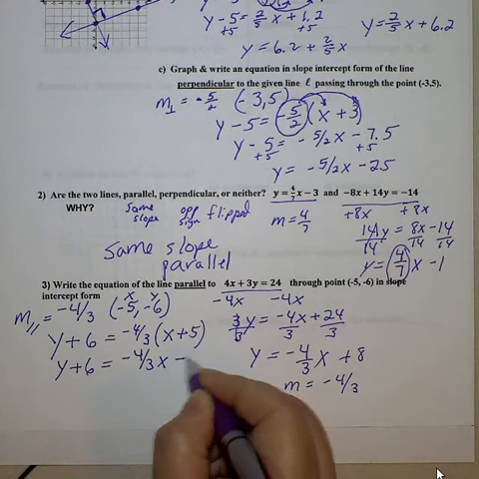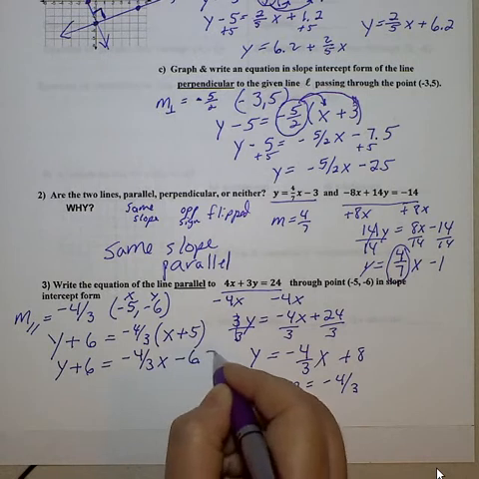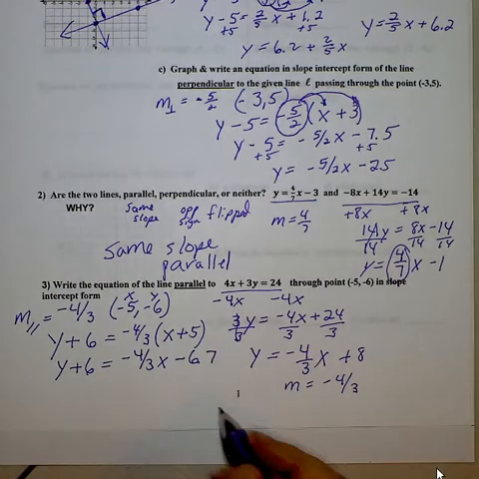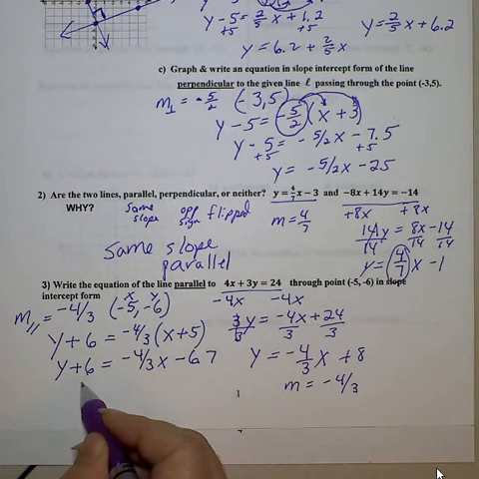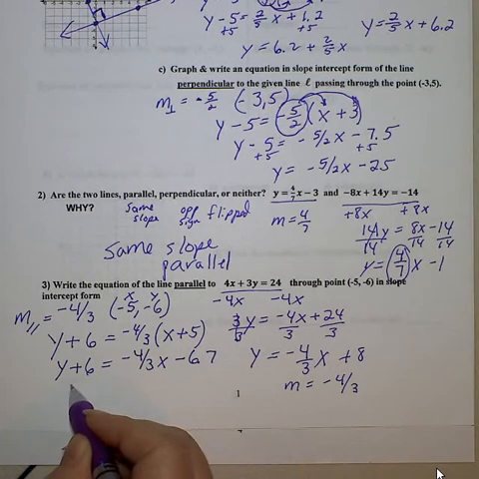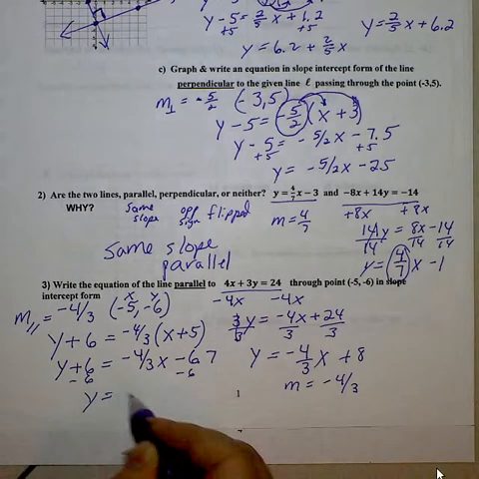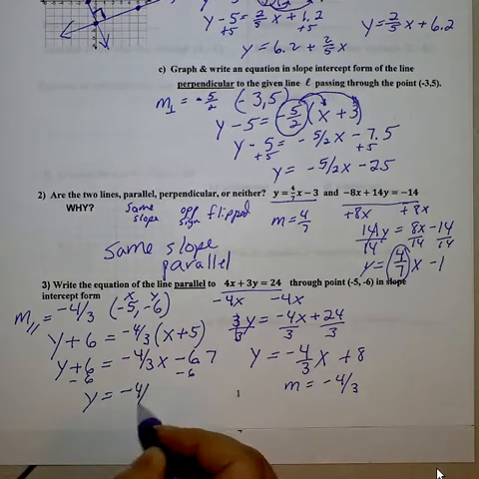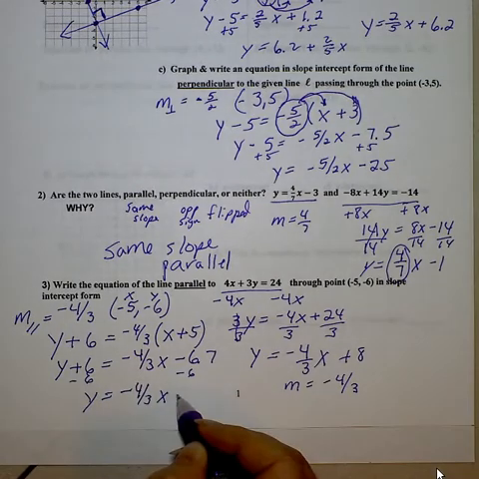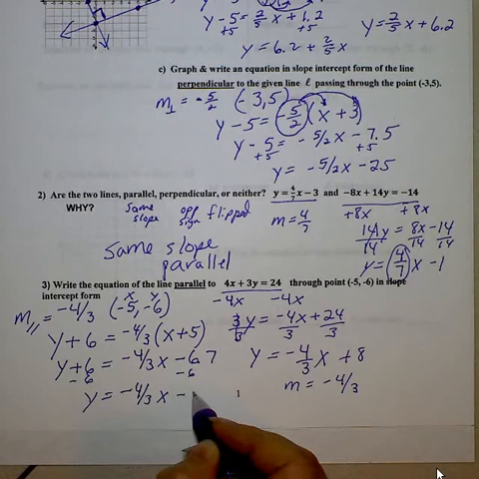Negative 6.7. Then I subtract 6. So I have y is equal to negative 4/3 x minus 12.7.